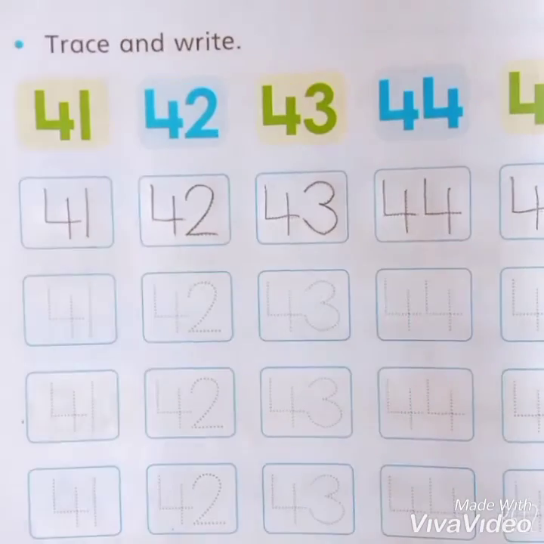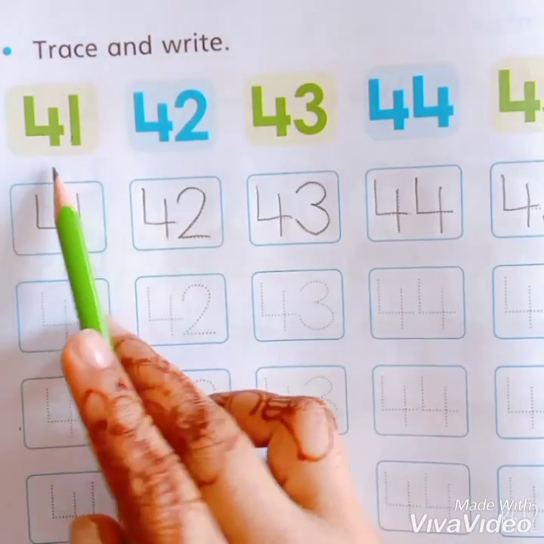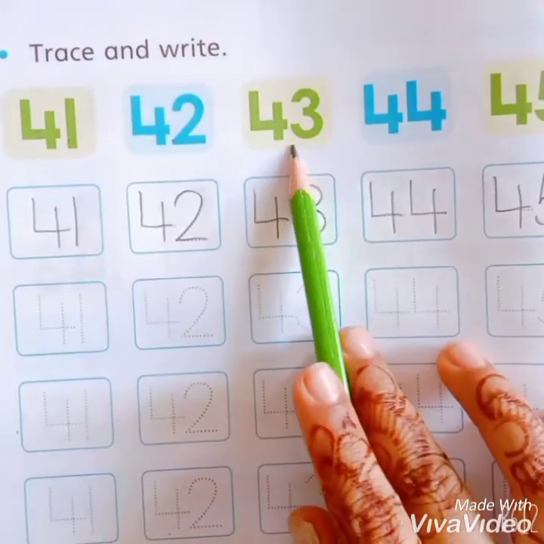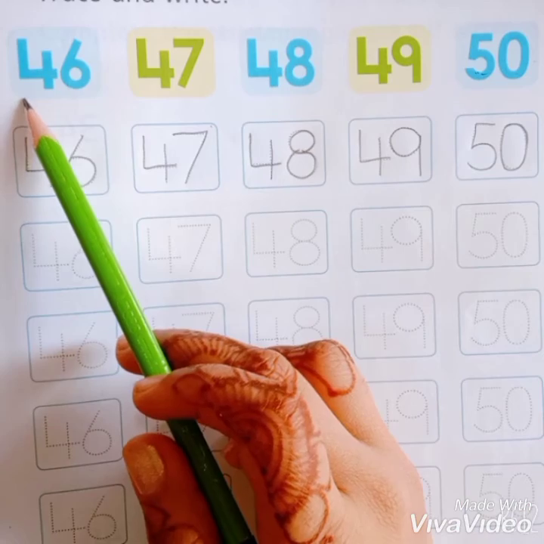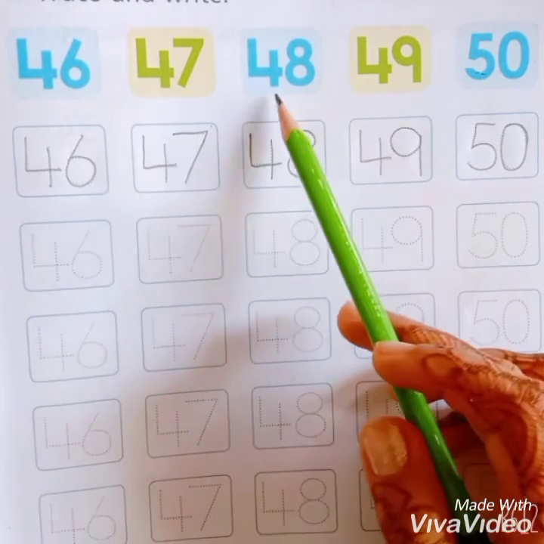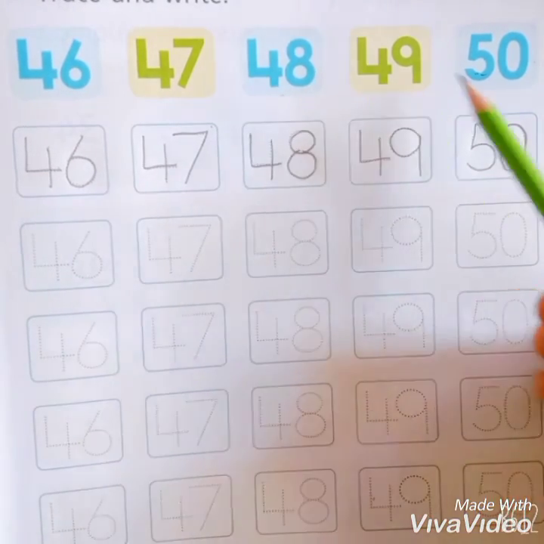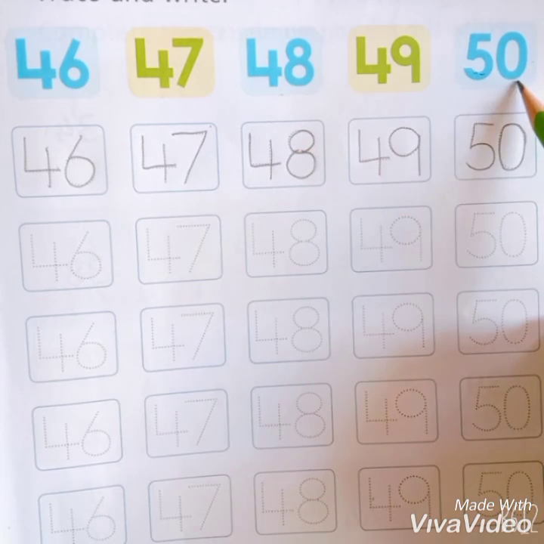Students, now read it again. 41, 42, 43, 44, 45, 46, 47, 48, 49 and 50.